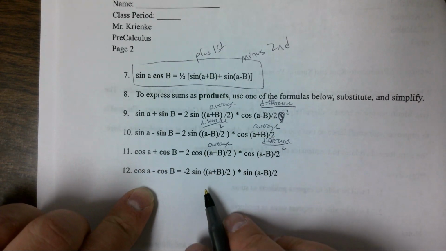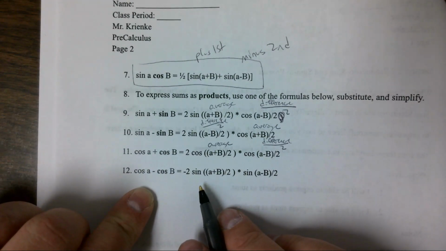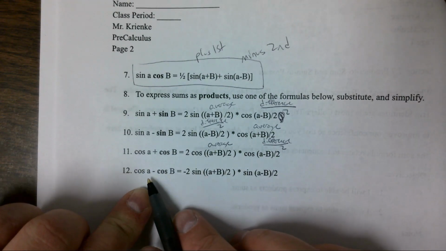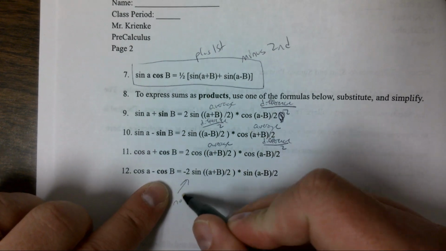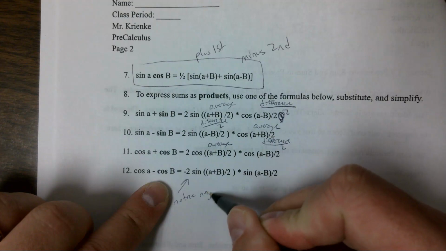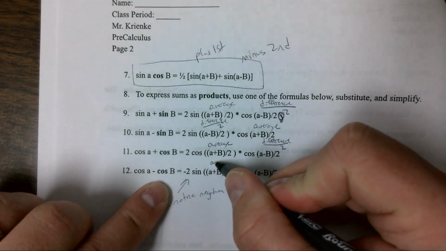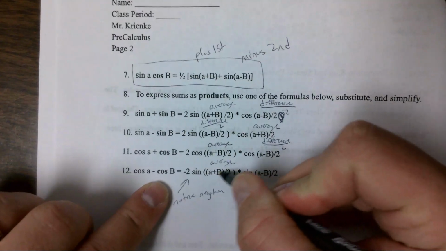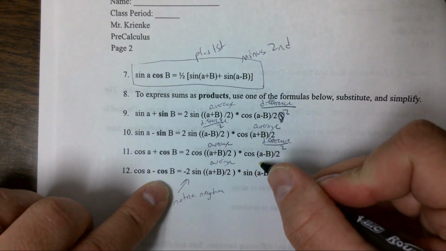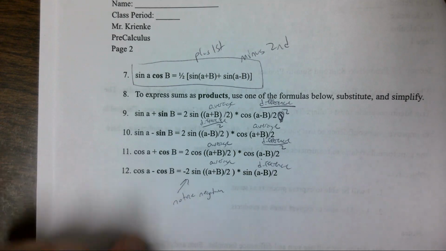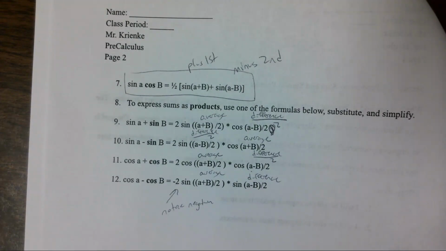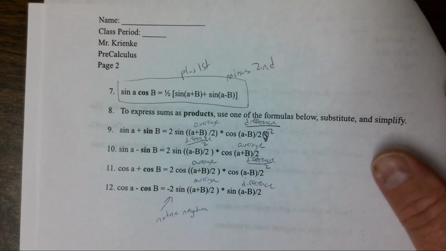And then on this one, it's really different because you do cosine A minus cosine B and you get a negative. So notice the negative. And then on this part, you do the average, A plus B over 2, and on this part, you do the difference. So we'll work through these using all those formulas.